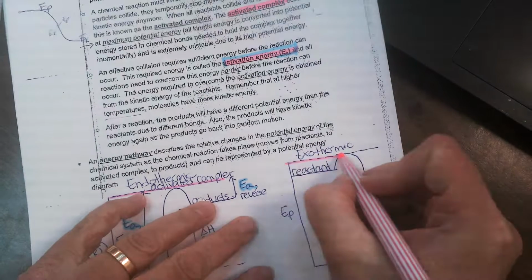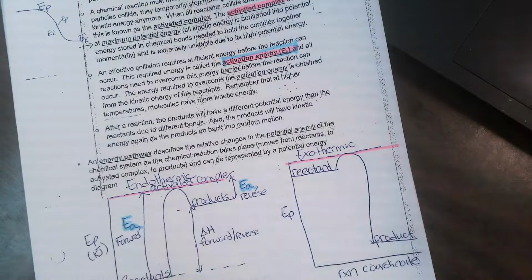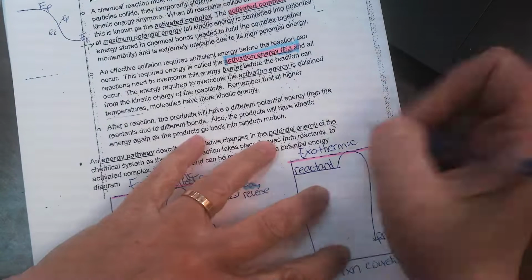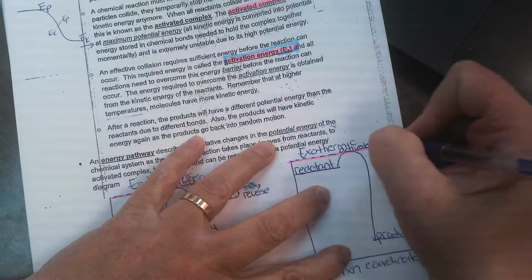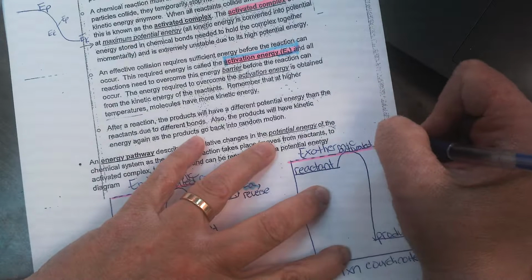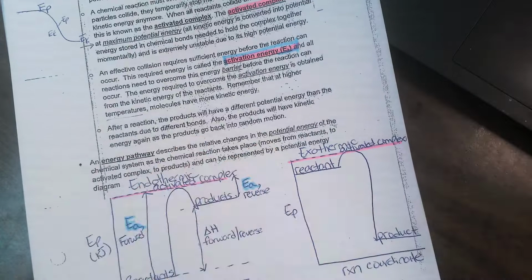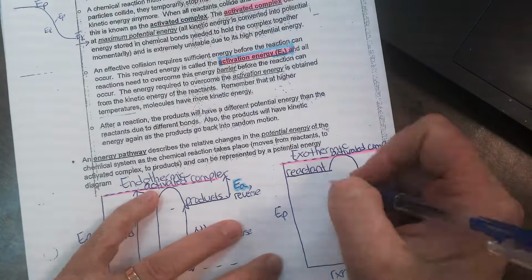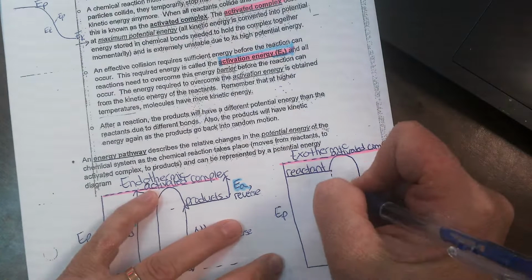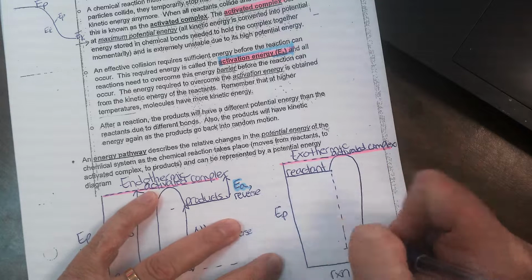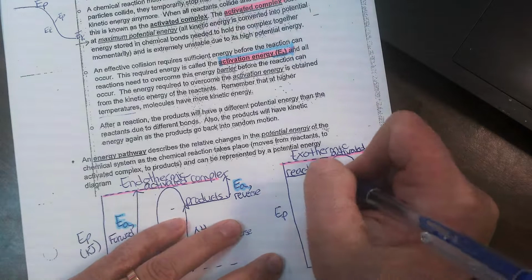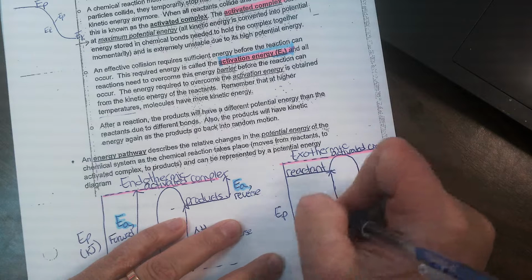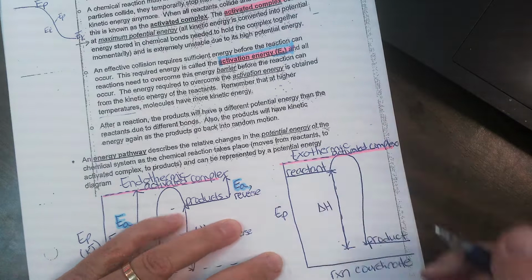So again, this is our activated complex. This is the maximum potential energy that's required to make this reaction happen. The net between the reactants and the products, this is our delta H. This is our change in energy.